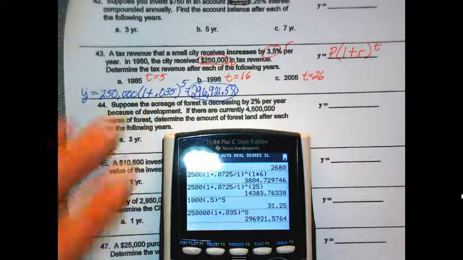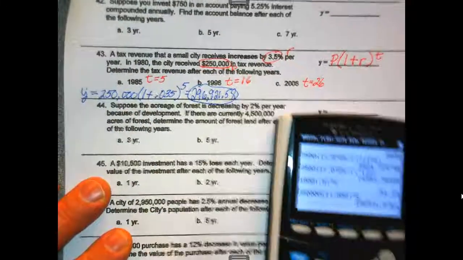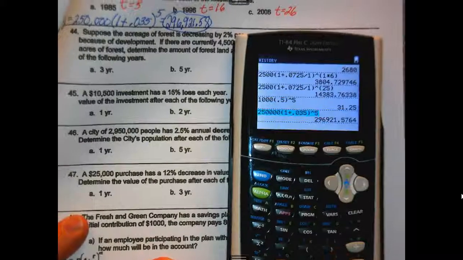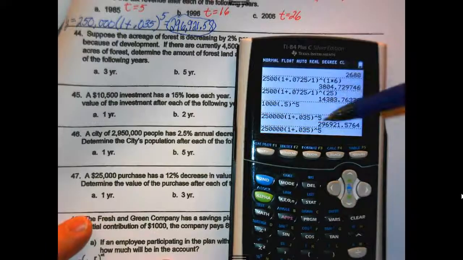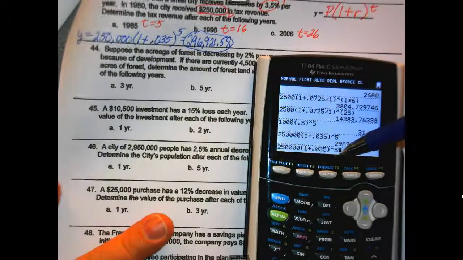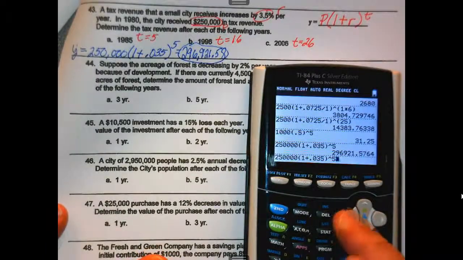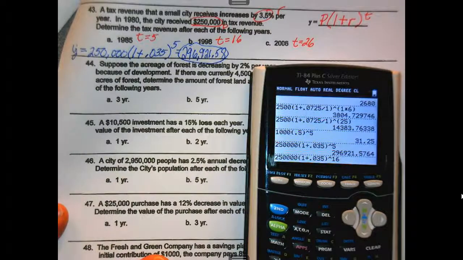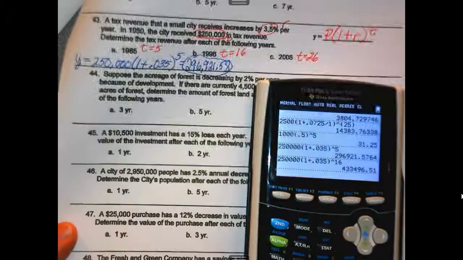Now, I think yesterday I asked you guys, my calculator will actually copy the formula. I'm not sure if yours will, but I'll try it. Go up here, use your arrow keys, go back and highlight that and hit your enter key. And it should copy the problem over again. Now I can go back and just change the T. This time my T is 16. And hit enter. And it gives me the value.